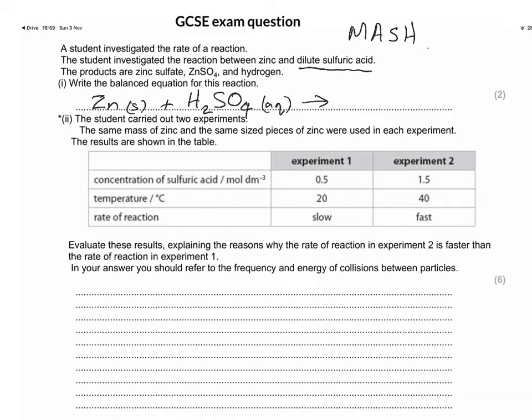And it's going to make zinc sulfate, ZnSO4 aq, because it's soluble, and hydrogen, H2 gas. Quite an easy 2 marks really, because the formula of the salt is given in the question, and it is actually balanced. There's no balancing that needs doing there.